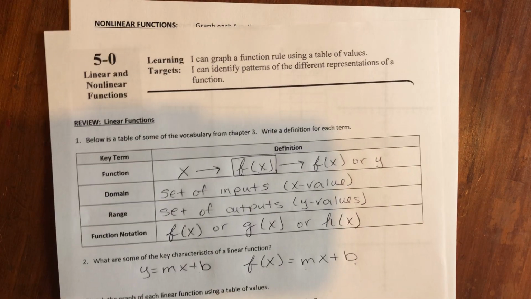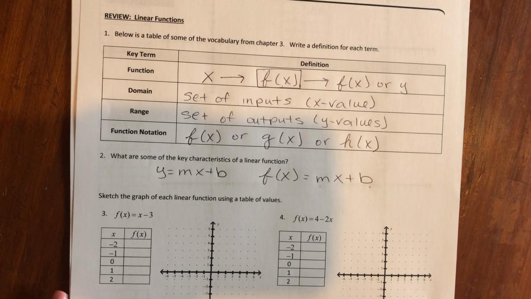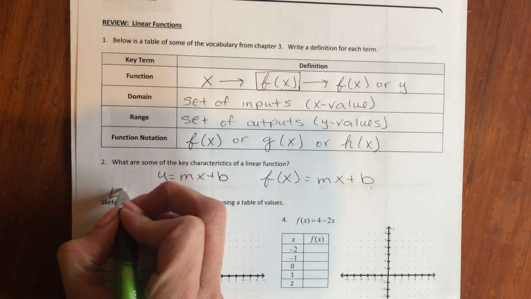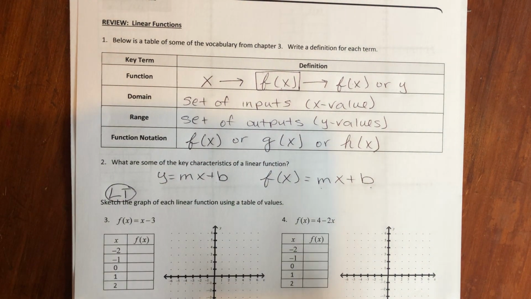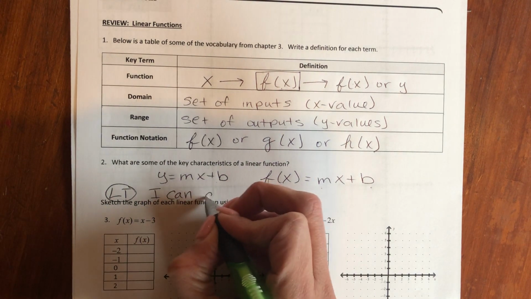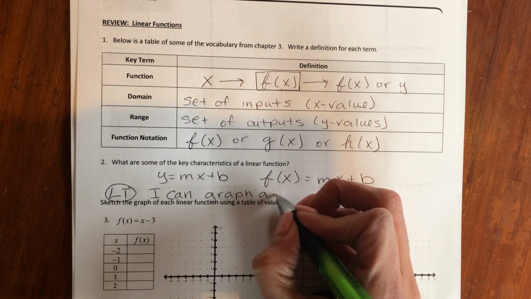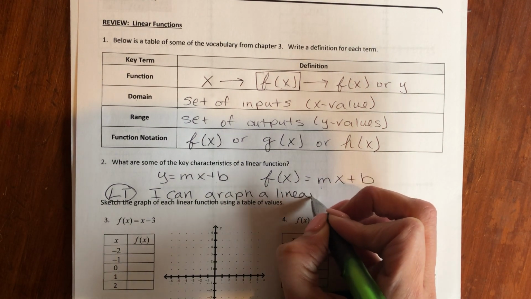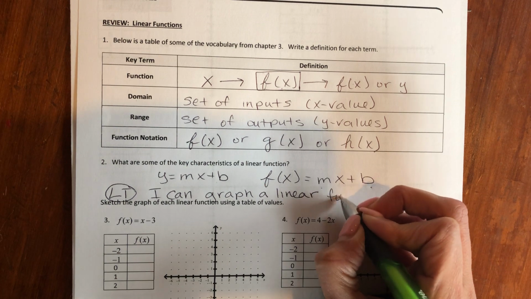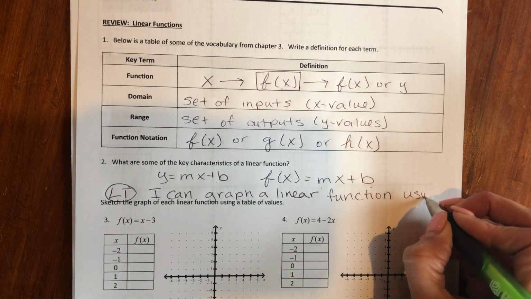Okay, so moving on to our first learning target. I'm just going to write LT for learning target. I can graph a linear function using a table.